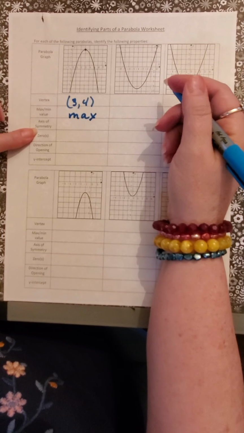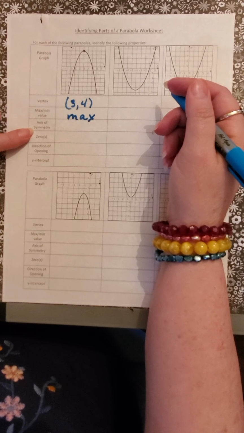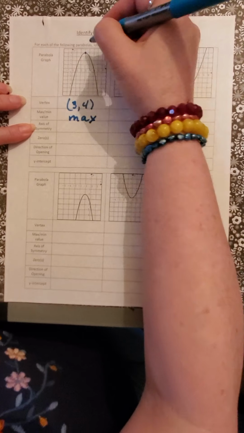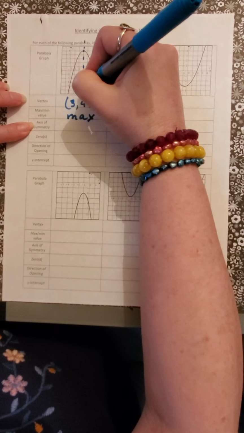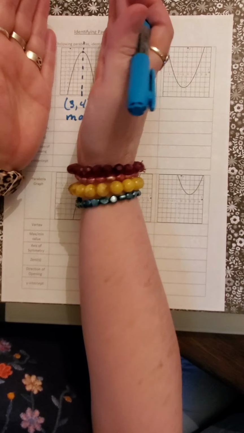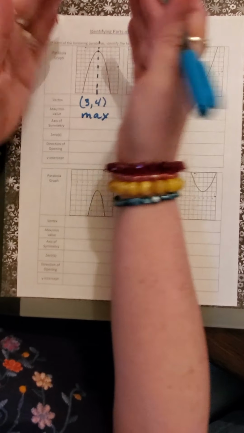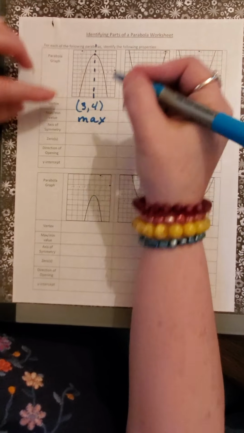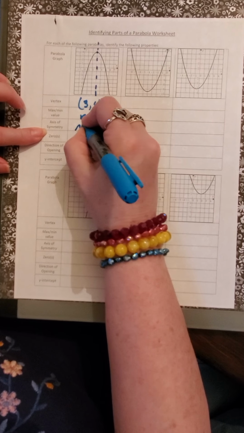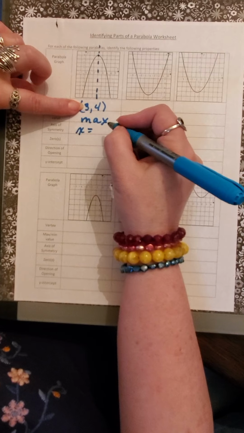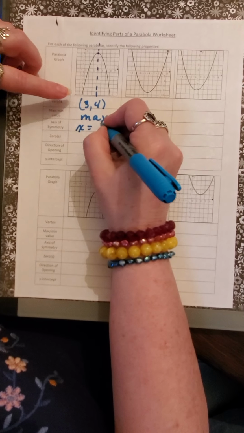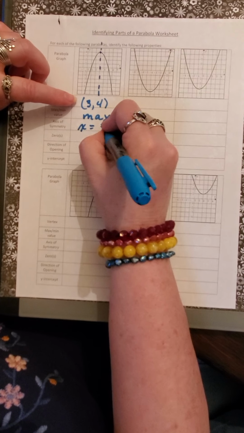And then it wants to know what the axis of symmetry is. The axis of symmetry is this imaginary line that cuts this thing in half. If you were to fold it on that line, it would reflect. So the axis of symmetry is always going to be x equals whatever the x value in the vertex is. So it'd be x equals 3.